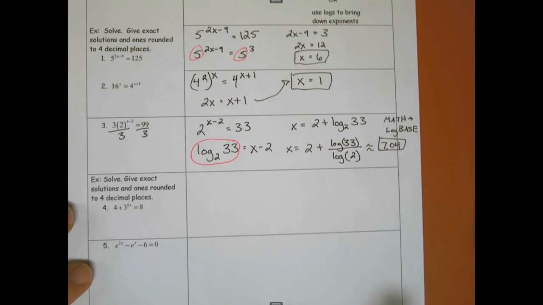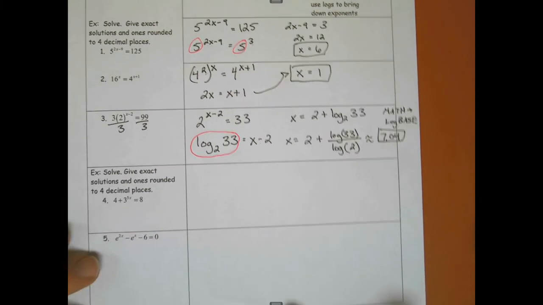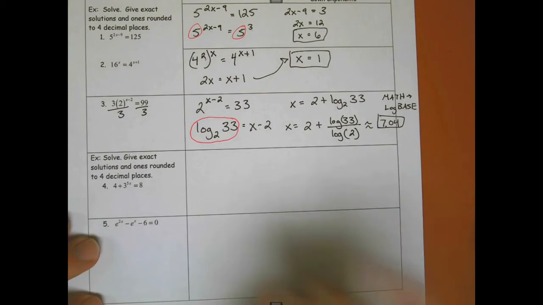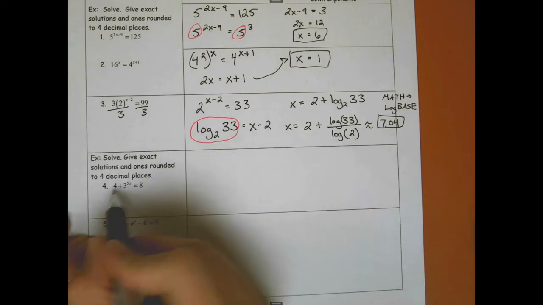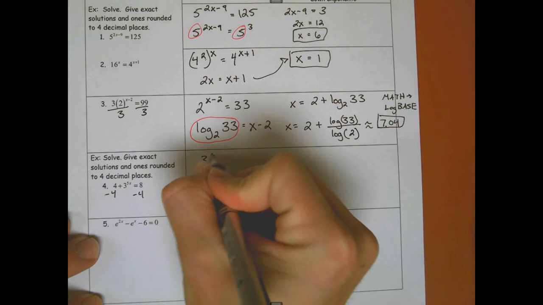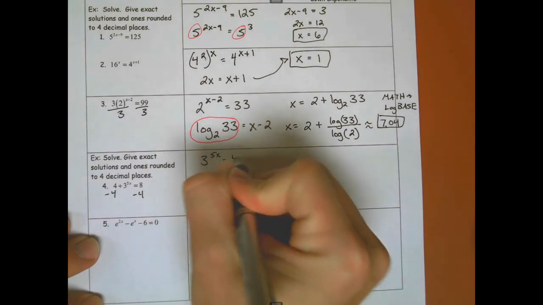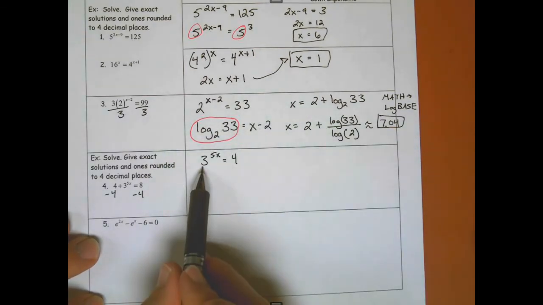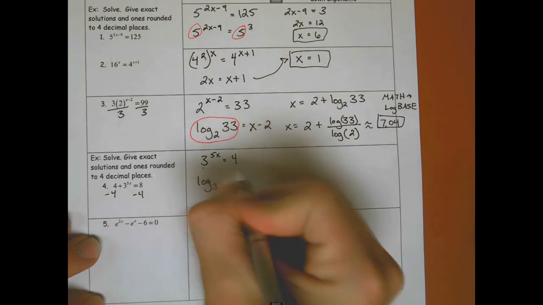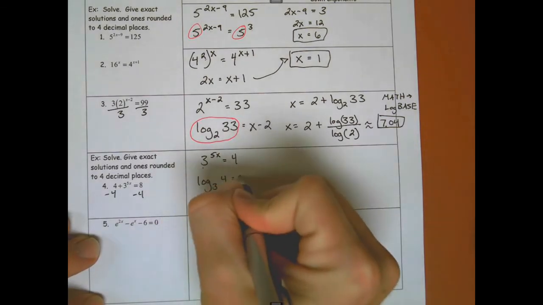Okay, now pause the video and give number 4 a shot. Okay, once again, we need to get the base by itself, so we're going to subtract 4 from both sides. And that gives me 3 to the 5x is equal to 4. And then write this as a log. So that's log base 3, pull the old switcheroo, is equal to 5x.